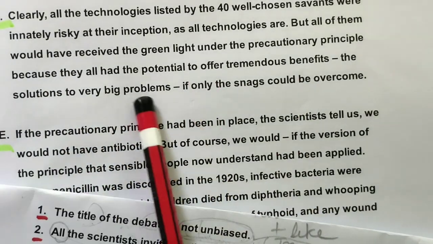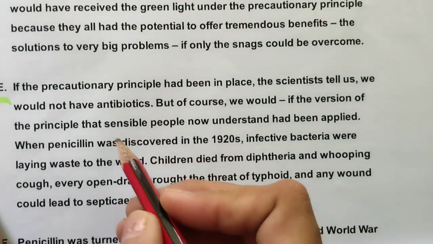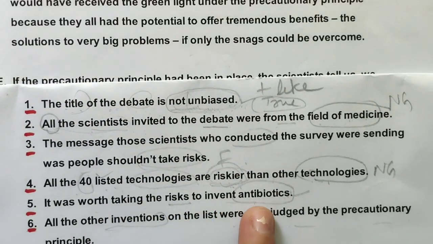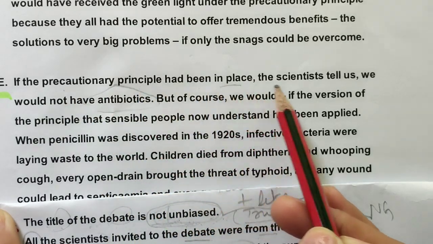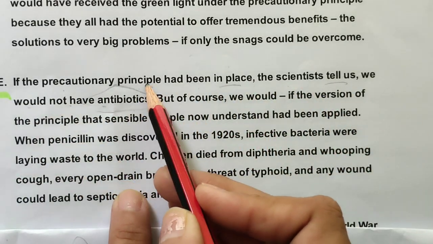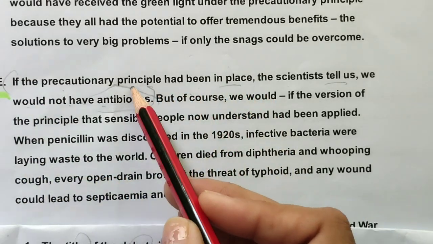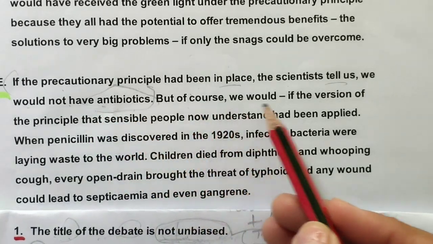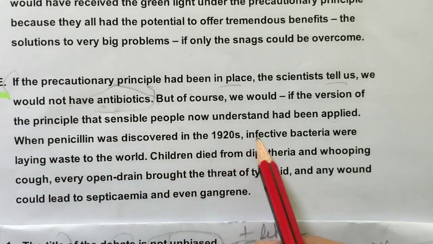Next is scientists. Antibiotics is here. See this? "It was worth taking the risk to invent antibiotics. If the precautionary principle had been in place, the scientists tell us, we would not have antibiotics." So exactly, they are saying if they had not taken this principle, then they would not have got these antibiotics. "But of course we would, if the version of the principle sensible people now understand had been applied when penicillin was discovered."